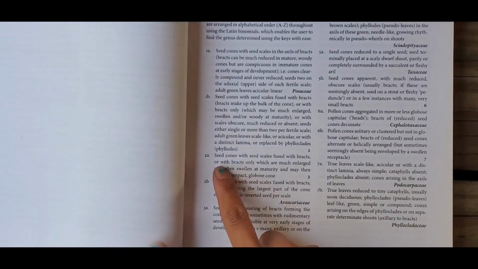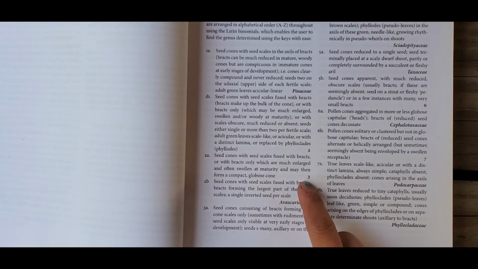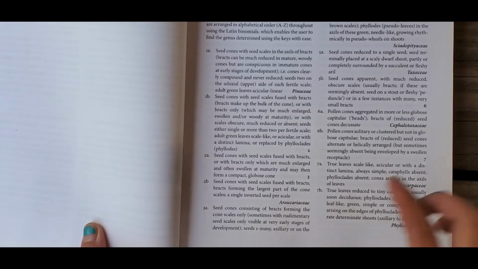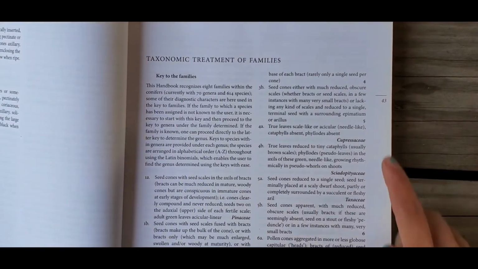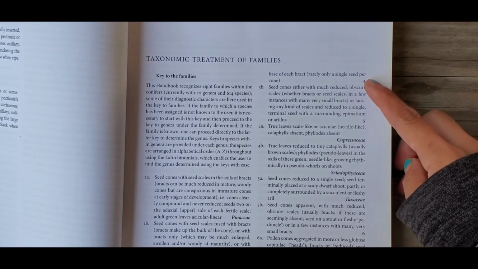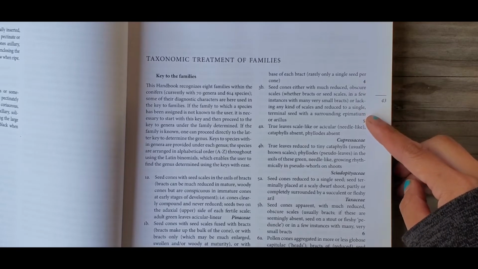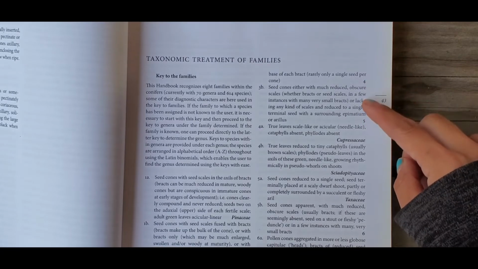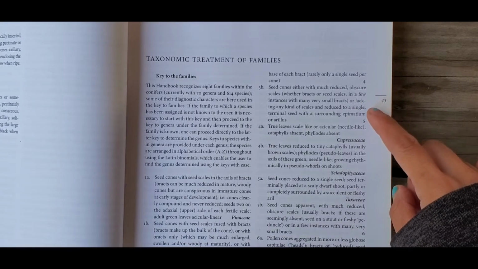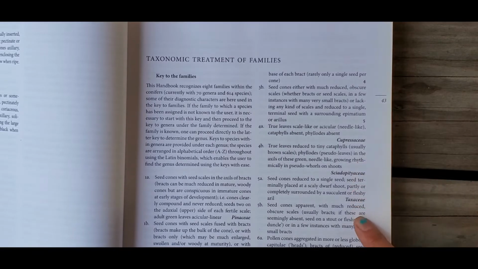So for 2, if it matches 2A, it'll tell you to go to 3. You skip this 2B section. And you read 3A as well as 3B. And now they're giving you two options. You can jump to 4 or 5, depending on which of these two characteristics your tree matches. So this is how you progress throughout a key.